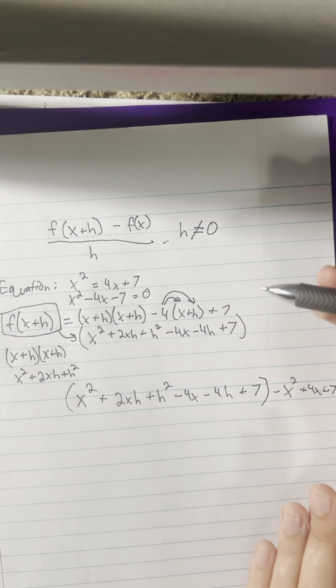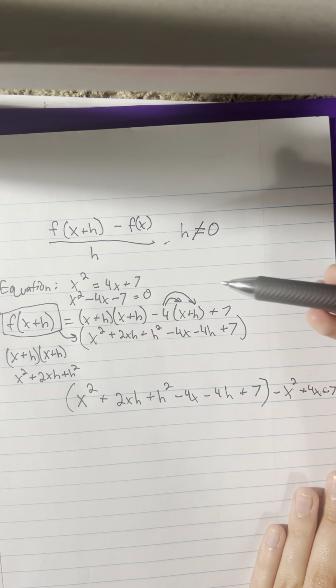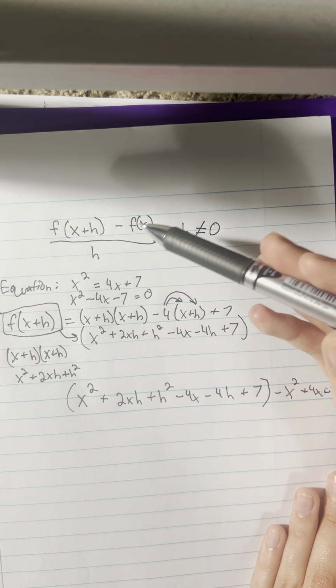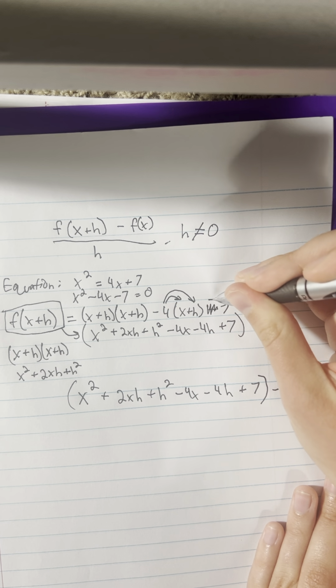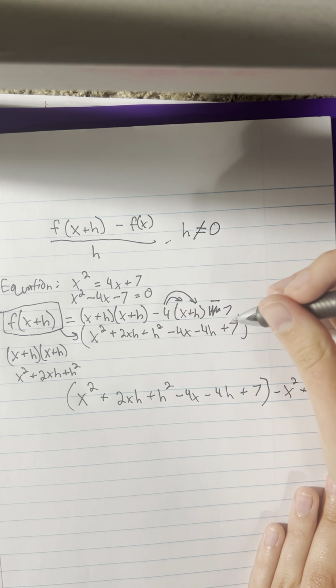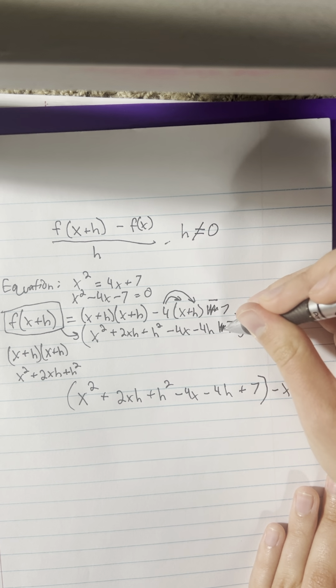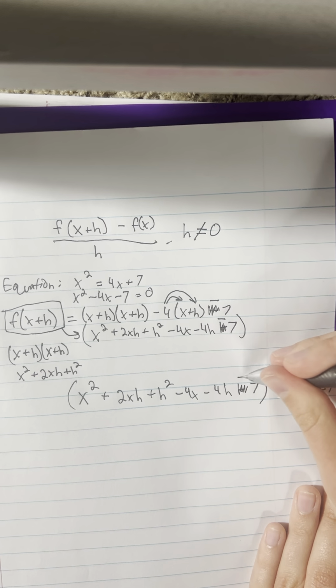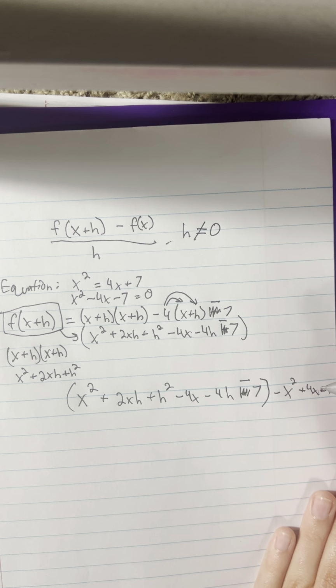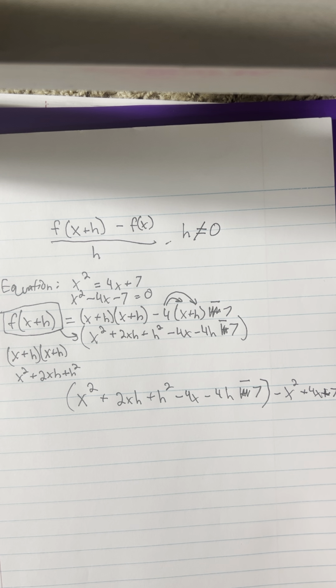I think we mixed up our signs up here somewhere, so just hang on a second. Minus 4. Oh, so this should have been a minus 7, which would make this a minus 7 and this a minus 7. So this should be plus 7. And then we cancel this out.